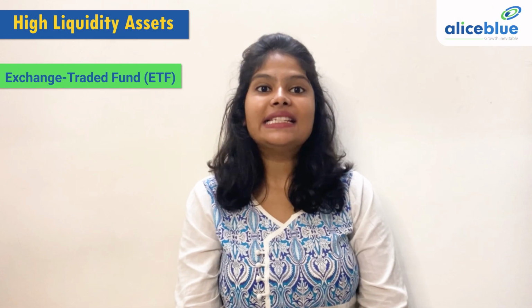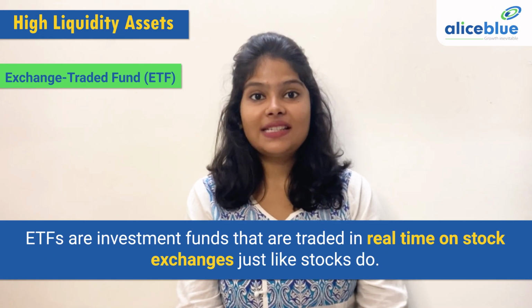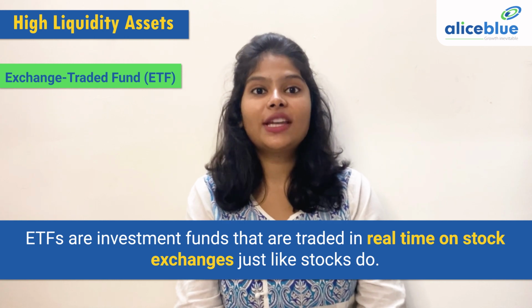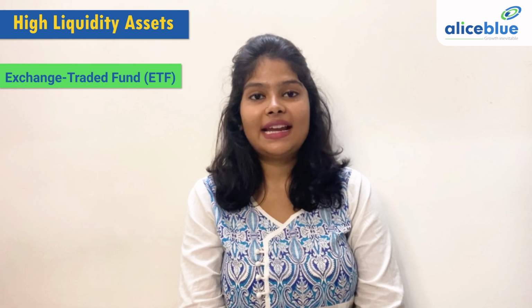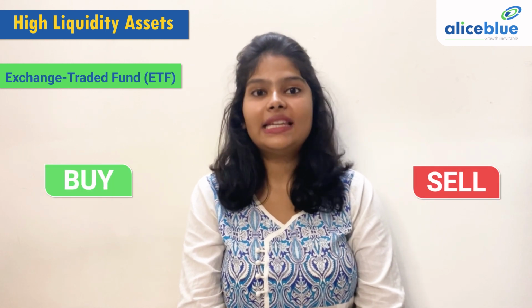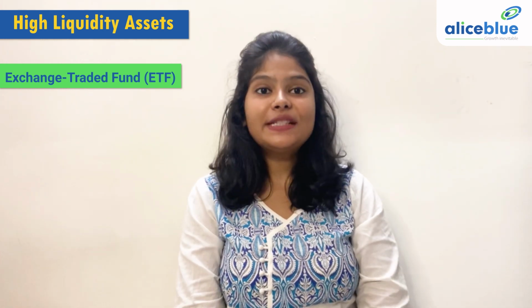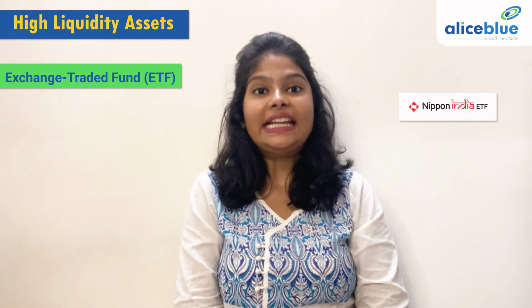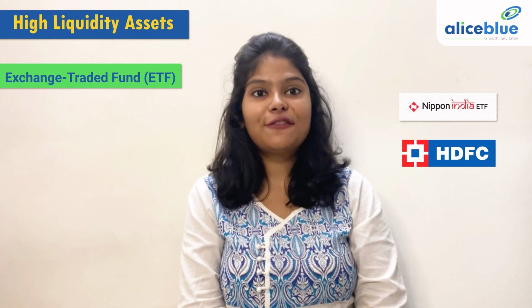The next one is Exchange Traded Fund or ETF. ETFs are investment funds that are traded in real time on stock exchanges just like stocks do. This makes ETFs a liquid asset and hence you can buy and sell them with ease. ETFs contain all types of investment securities like stocks, commodities, currencies, and bonds. Examples of ETFs are Nippon India ETF Nifty BEES, HDFC Gold Exchange Traded Fund, etc.